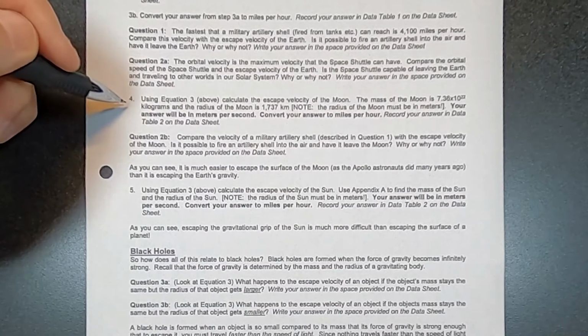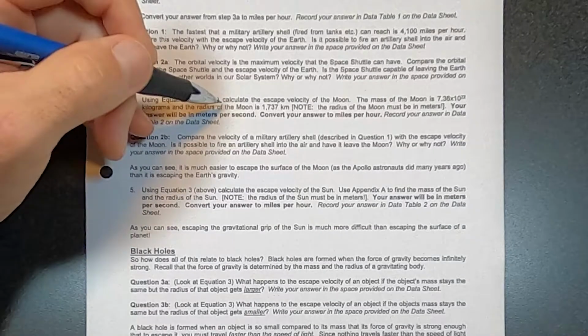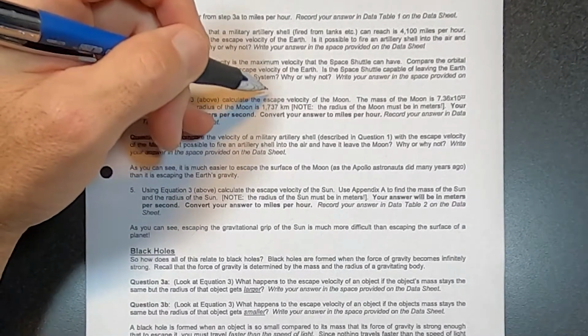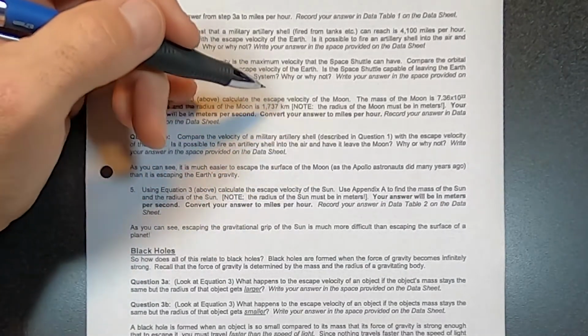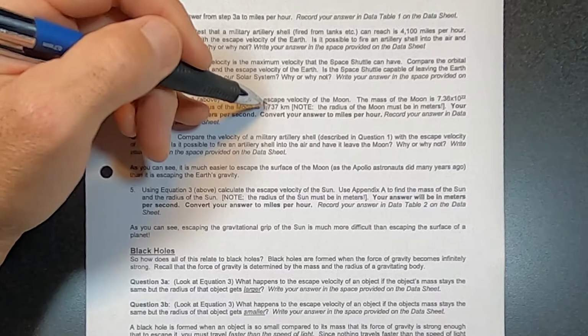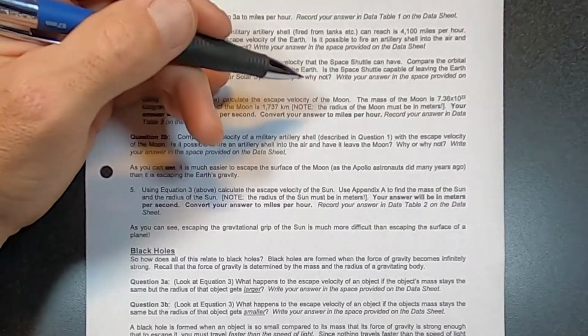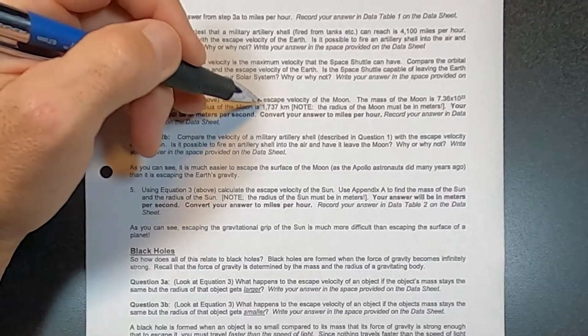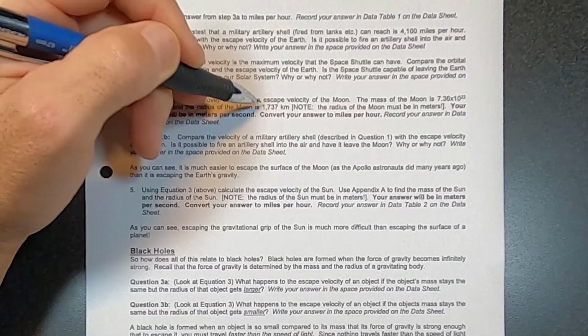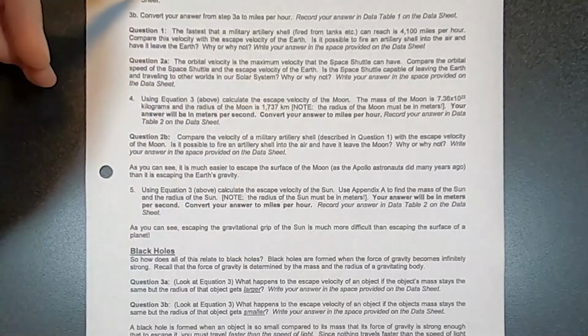Okay, so question number 4, what we're doing is we're going to calculate the escape velocity for the moon. We want to compare what speed, I should say, do you have to travel to leave the moon compared to the Earth? Is it harder to leave the moon? Is it easier to leave the moon if you're trying to escape? So we need to calculate that value. Now we're going to do it the exact same way that we did it in step 3.